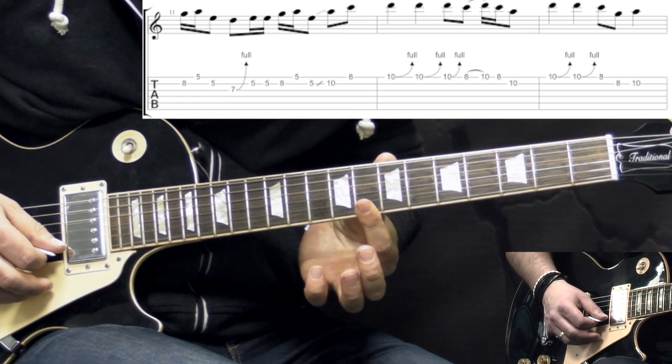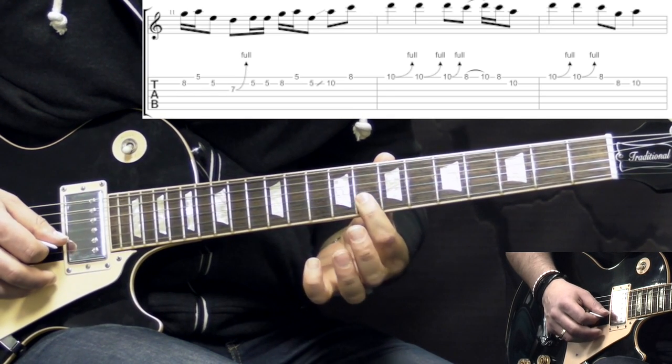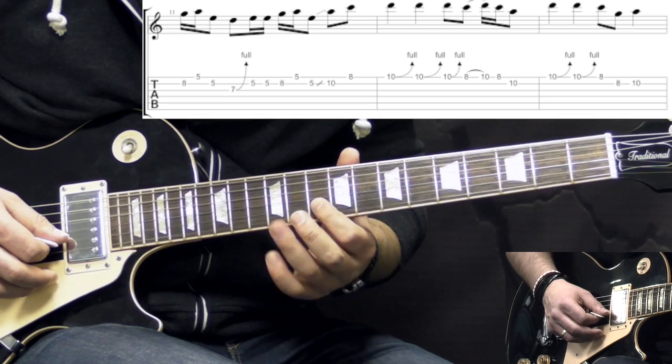Then we play 8 on high E, 8 on B to 10 on B.